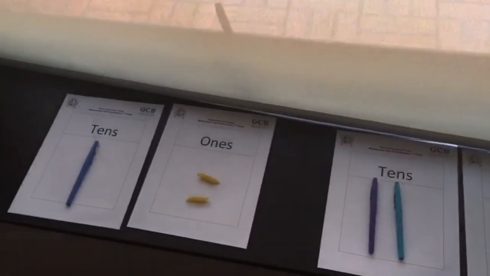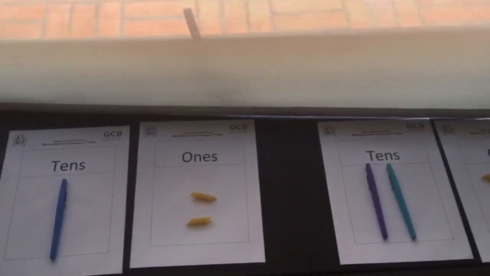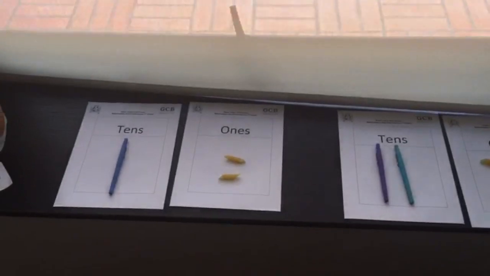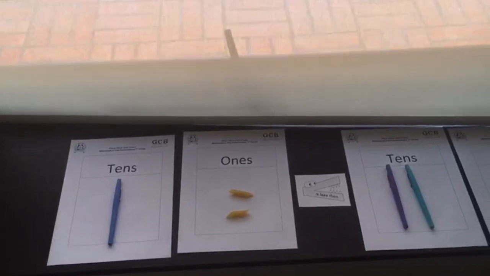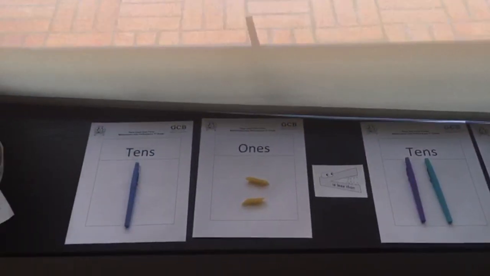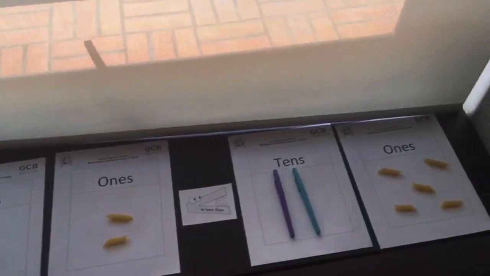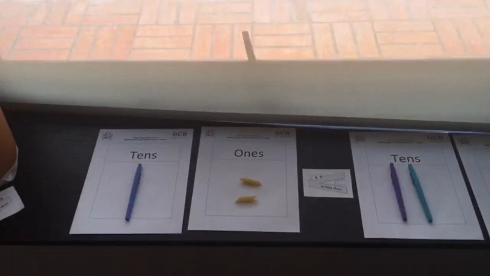You're going to use the symbols for greater than, less than, and equal to represent the comparison between these two numbers. So as you already know, 12 is less than 25. So I'm going to use the alligator that represents this relationship. And then I'm going to say 12 is less than 25 because 12 has 1 ten and 2 ones, and 25 has 2 tens and 5 ones. This is exactly what the kids need to do.